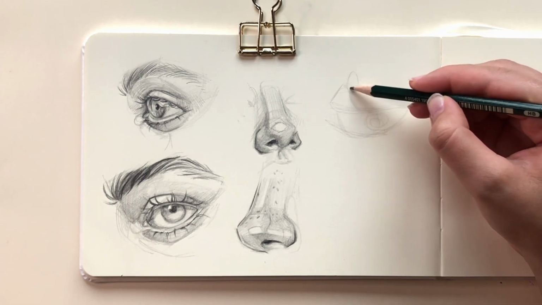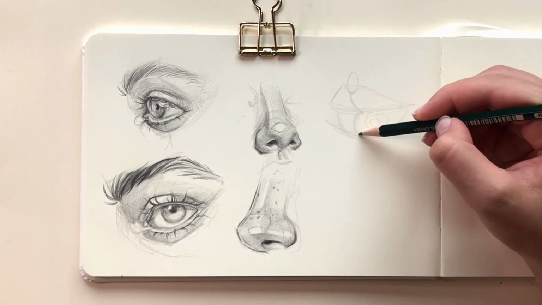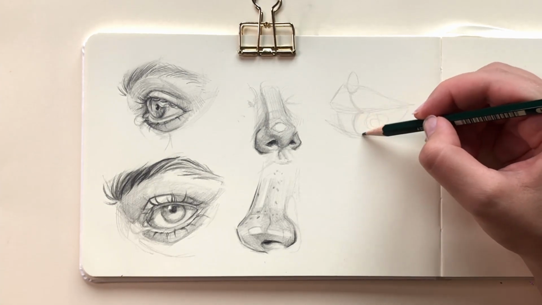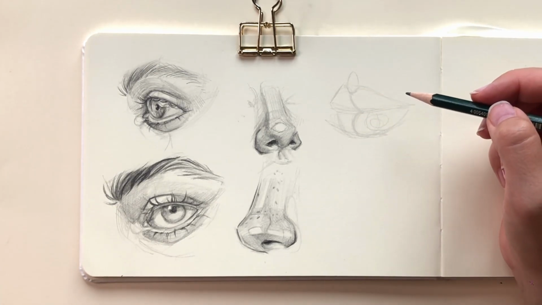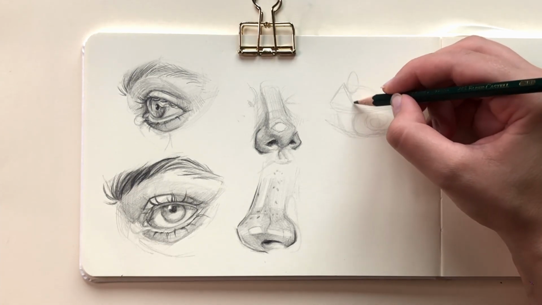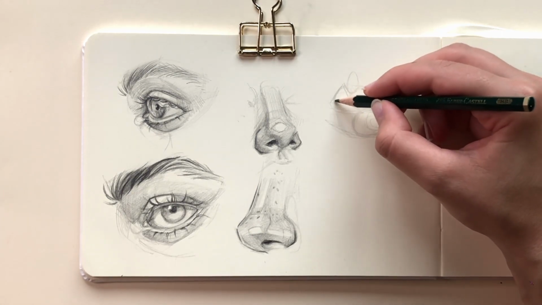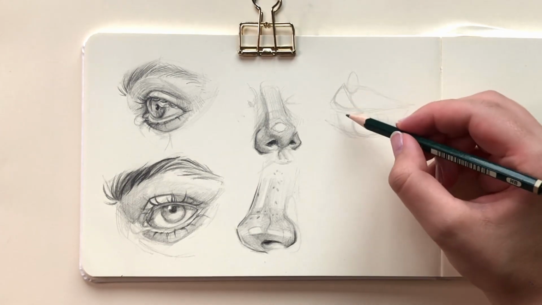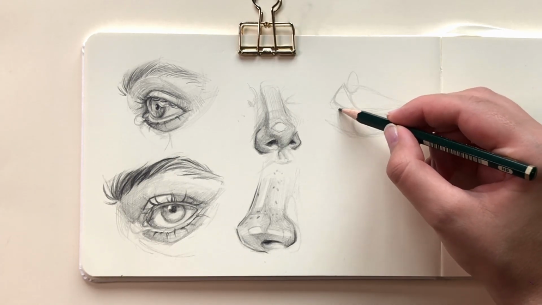I don't know how to explain it, but those are very soft, gentle shapes. They have to look very natural to be convincing. And yeah, they are very soft and subtle. And I don't think I'm very good in drawing things that are not very obvious.